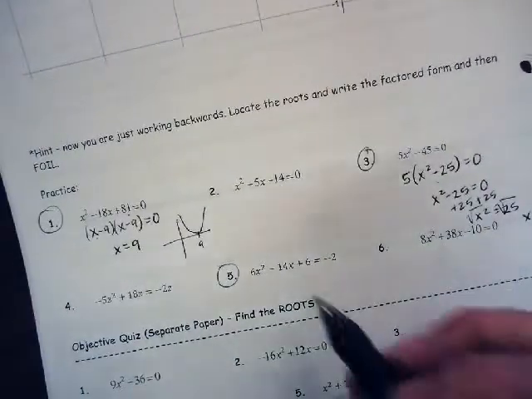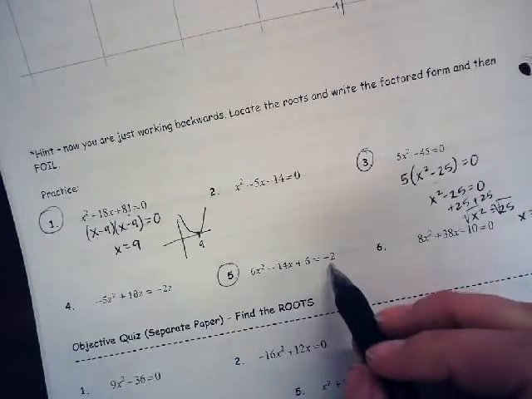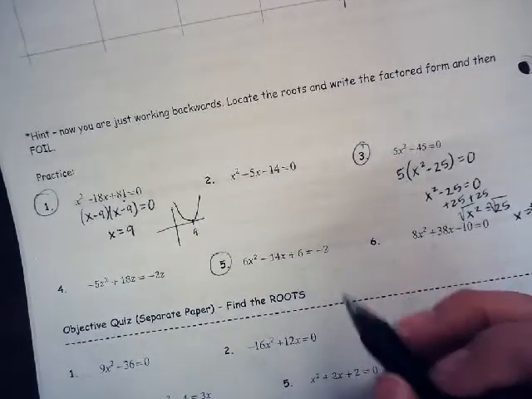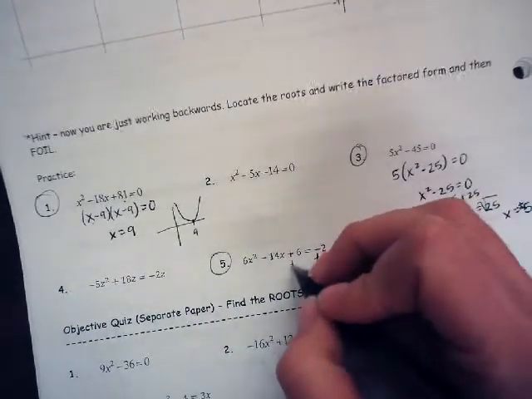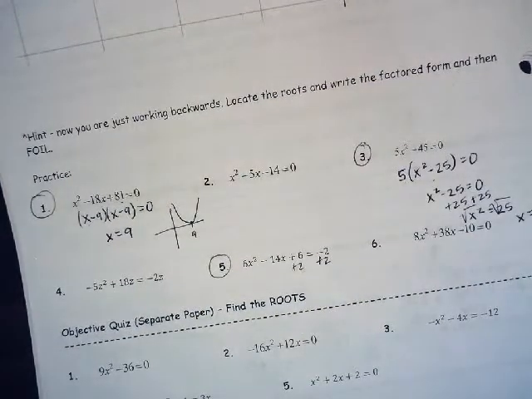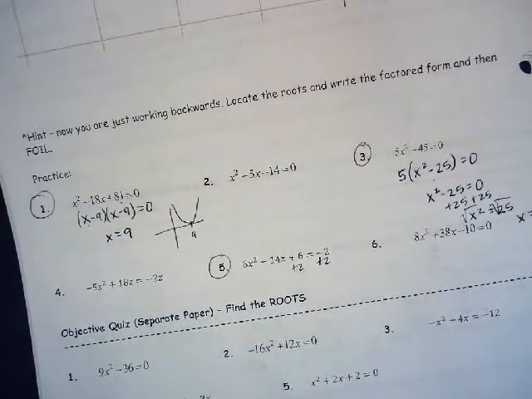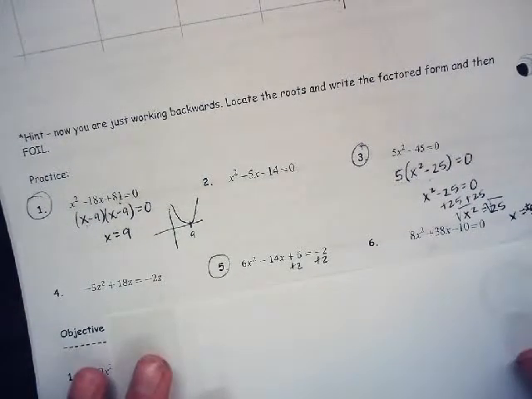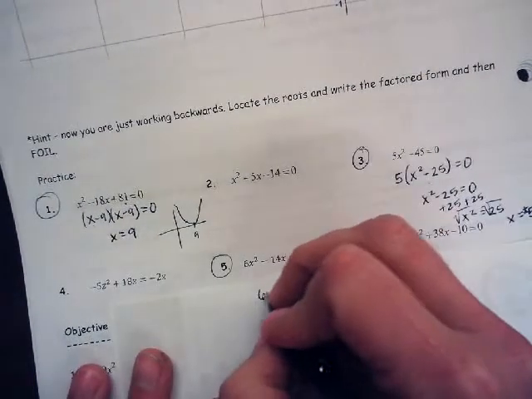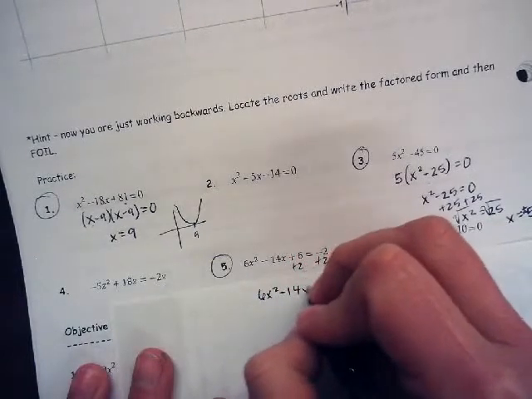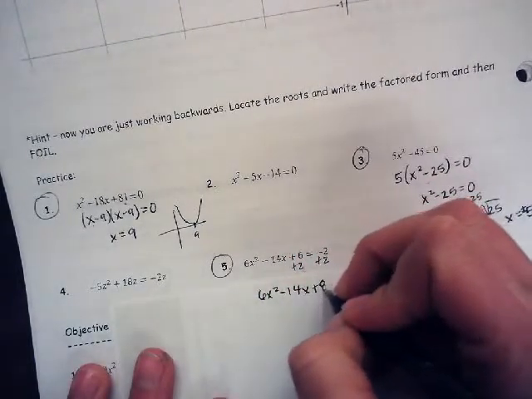All right, number 5. On this one, first I have this negative 2 over here, and I need it to be equal to 0, so I'm going to add 2 to both sides. Get myself a little extra room to work here. And I have 6x squared minus 14x plus 8.